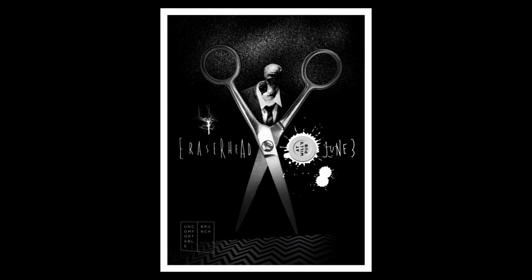And this one, again, is sort of a collage in a way. Another really strange film, this one from David Lynch, Eraserhead. And again, just a fun sort of one color solution.